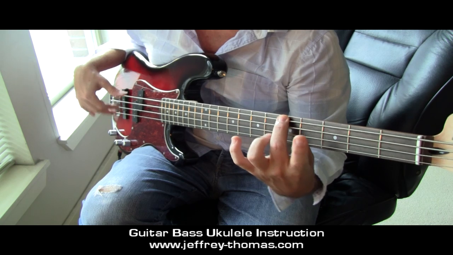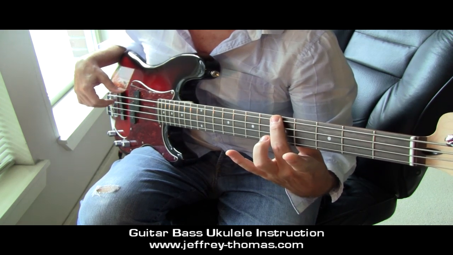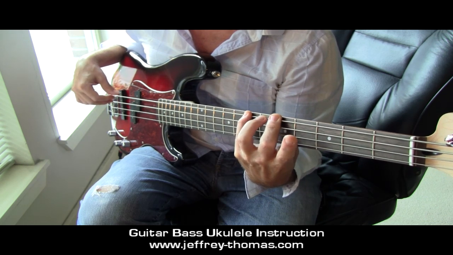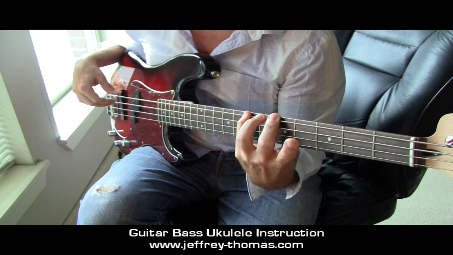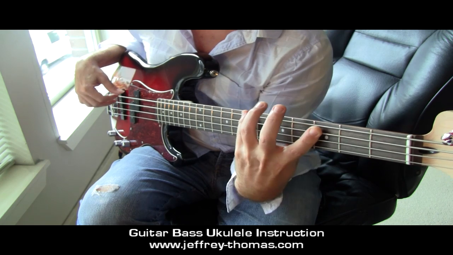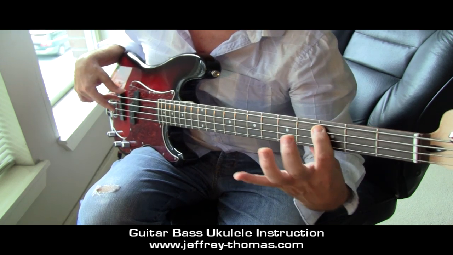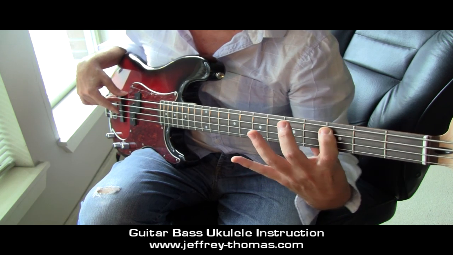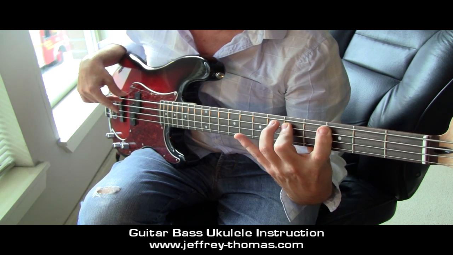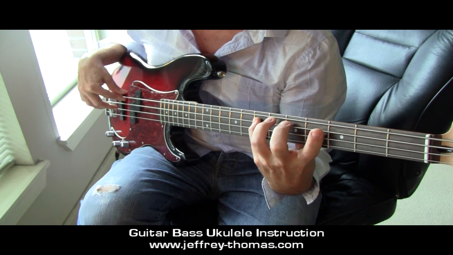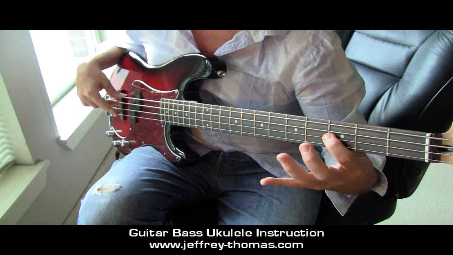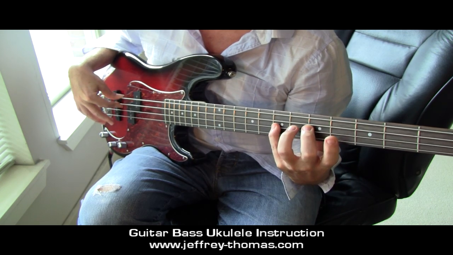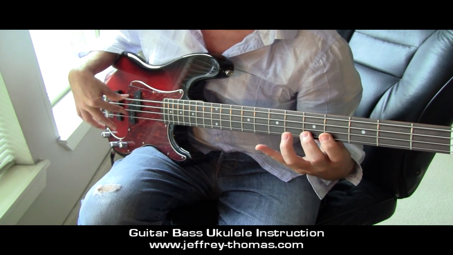Starting here, A, 4th string, 5th fret, 2nd finger. And then I walk you up to B, same string, fingers 2 and 4. Don't worry about stretching here. Just go ahead and go over to the C on your first finger, 3rd fret, 3rd string. Then we have D, and then E, and then F, G, A, B, C, D.